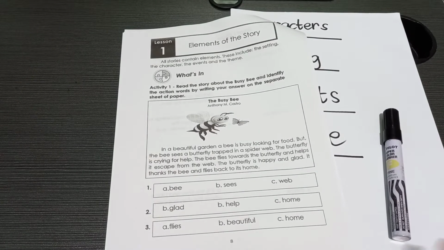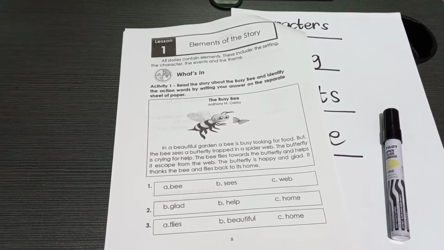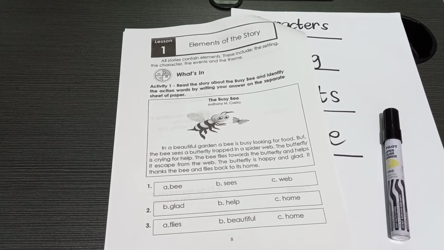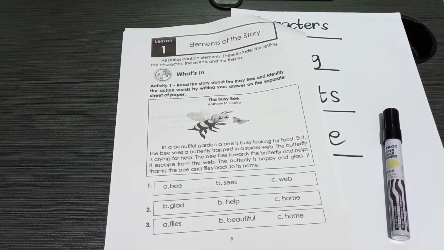What's in activity number 1? Read a story about the bee and identify the action words by writing your answer on the sheet. So just answer here. The Bee by Anthony M. Castro.